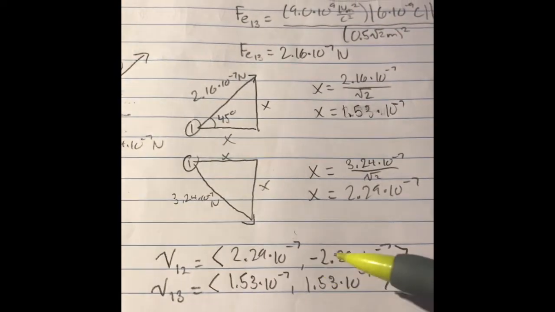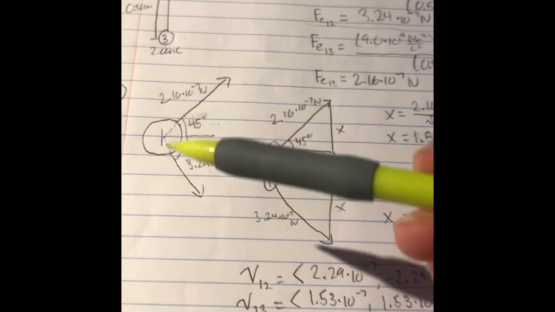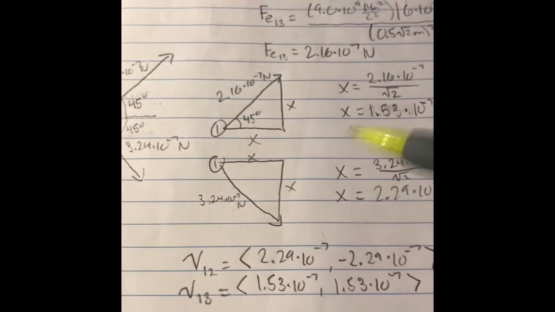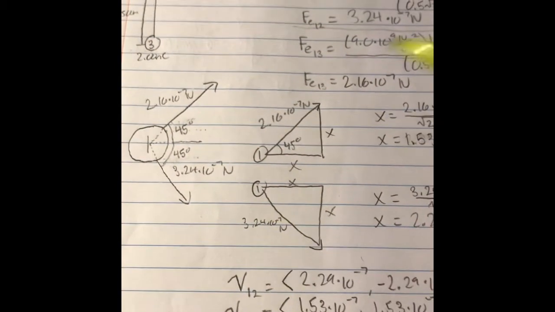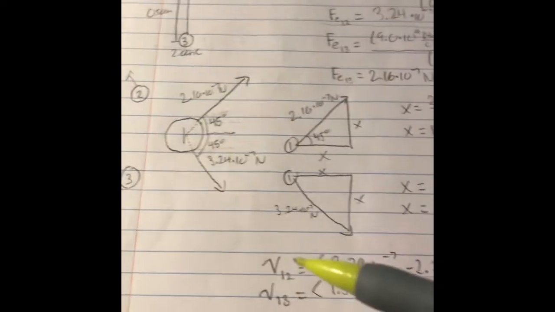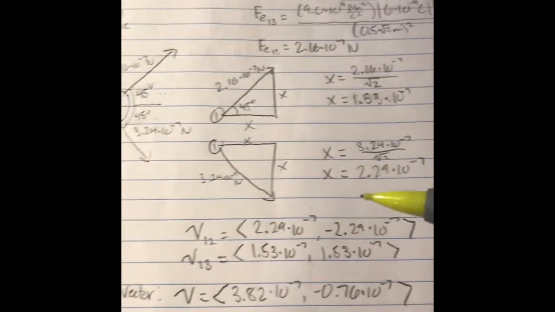And then the y direction is negative 2.29 times 10 to the negative 7th, because this one's repelling down with respect to the x-axis in the original diagram. And then the vector of the first charge repelling away from the third one will be 1.53 times 10 to the negative 7th in the x and y directions.